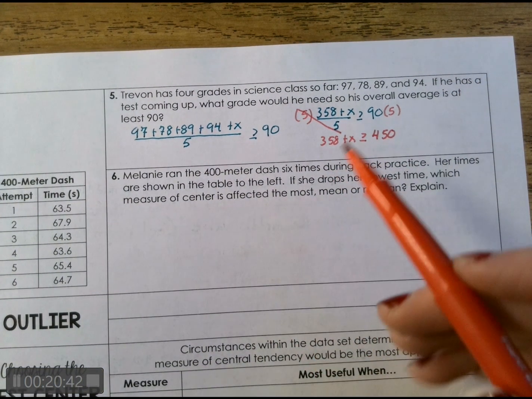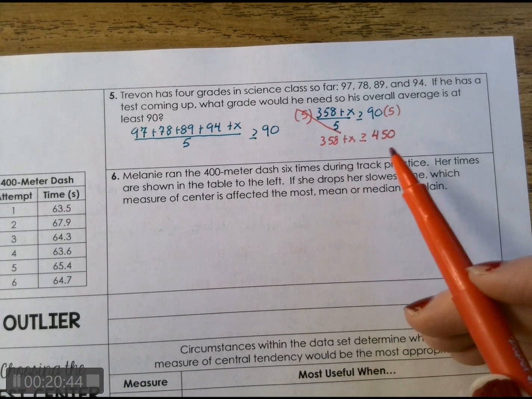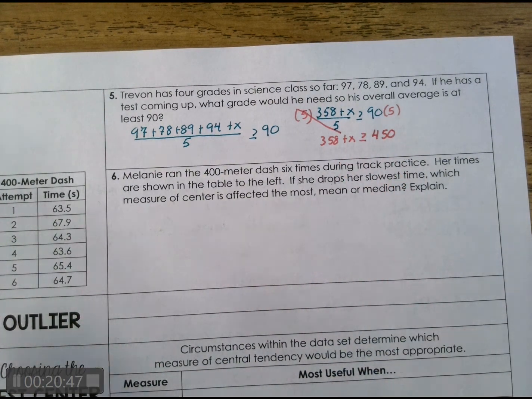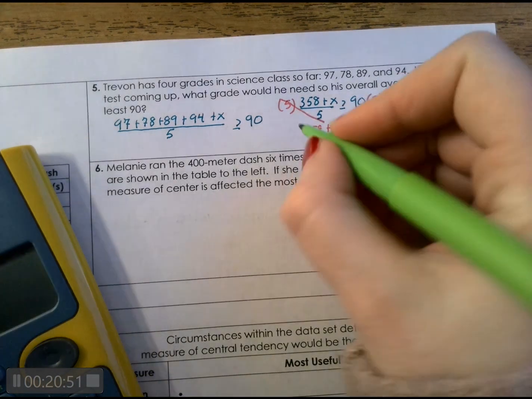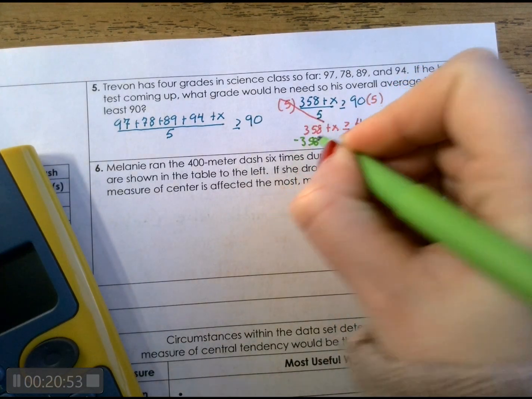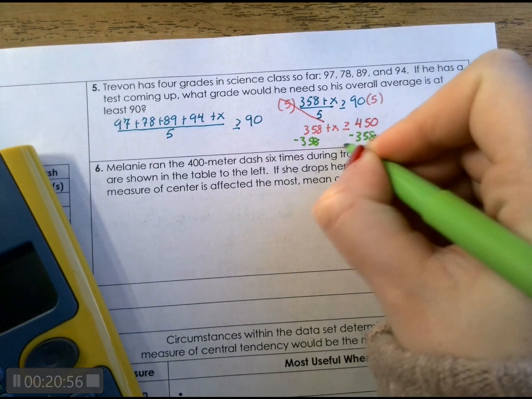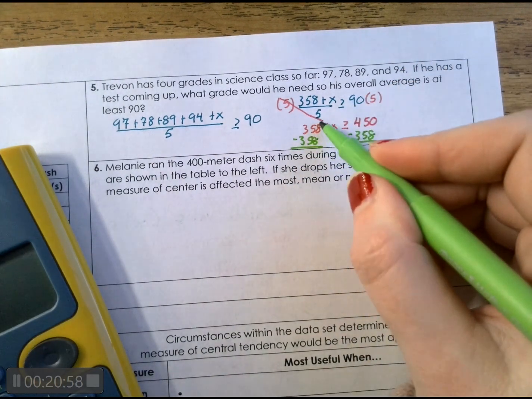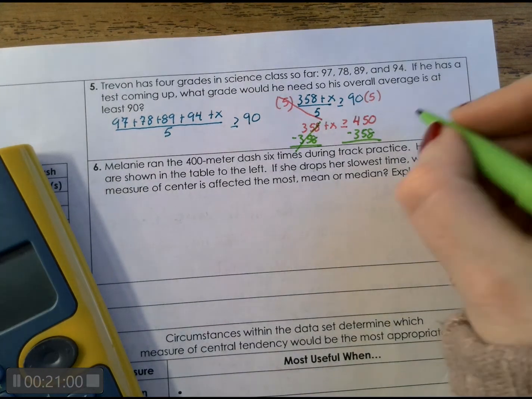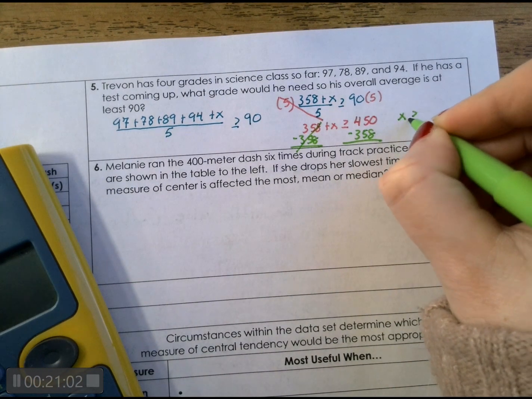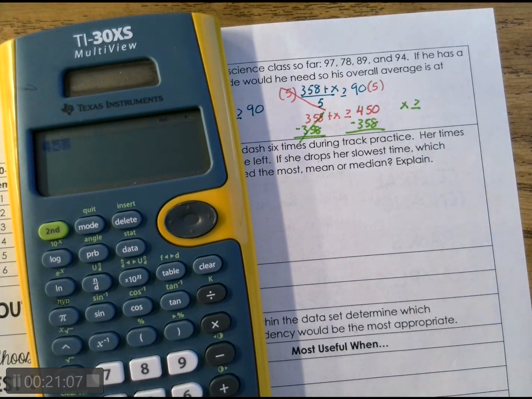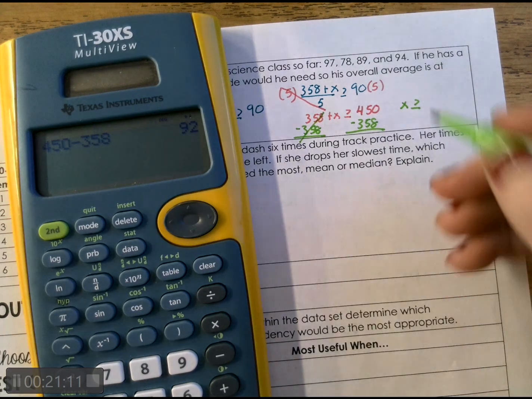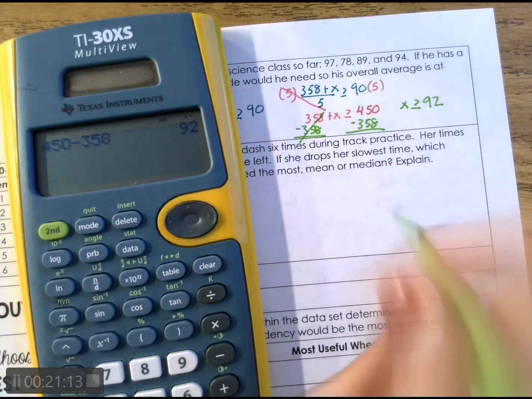And then our last step, we just need to subtract the 358 from the 450. So I'll use a different color to show that. Obviously that cancels out, and we're going to be left with x is greater than or equal to, and then we have calculators, 450 minus 358, which will give us 92.